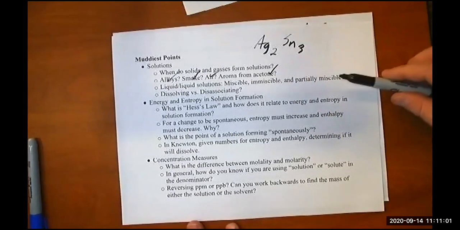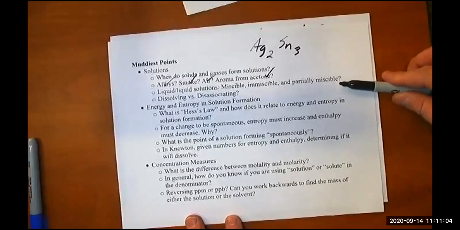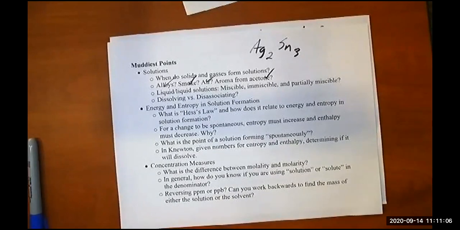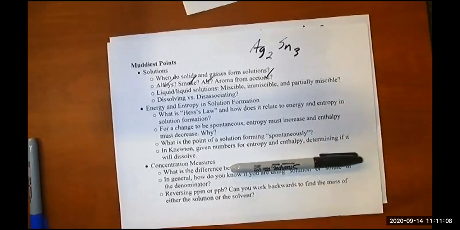Okay. There was a question about liquid-liquid solutions and trying to understand miscible, immiscible, and partially miscible. To look at that one, I am going to call up a video that I did. Let me go to sharing screen so that the folks at home can see.